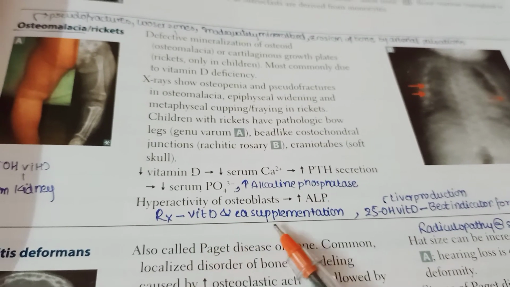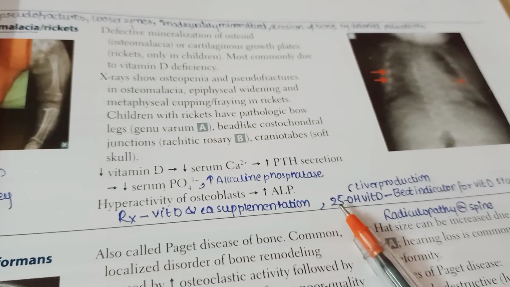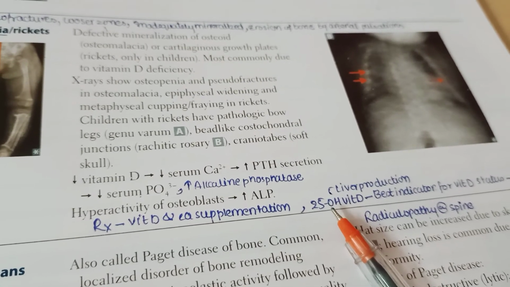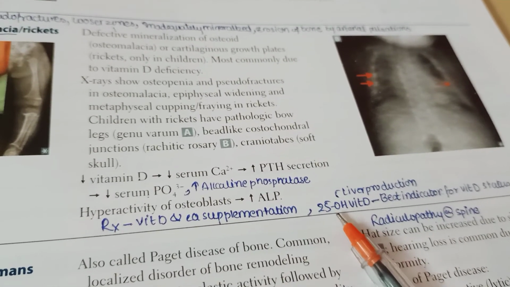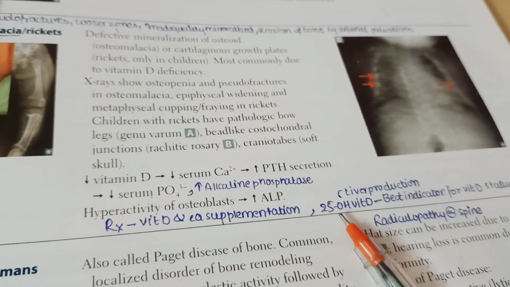The treatment is vitamin D and calcium supplementation. The best test to indicate vitamin D status is 25-hydroxy vitamin D, which is actually produced in the liver. And you know that 1,25-hydroxy vitamin D is present in the kidney.